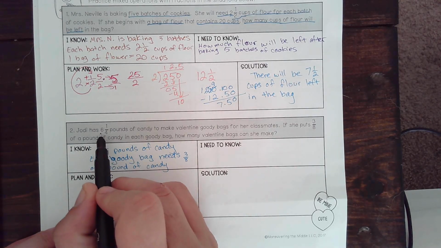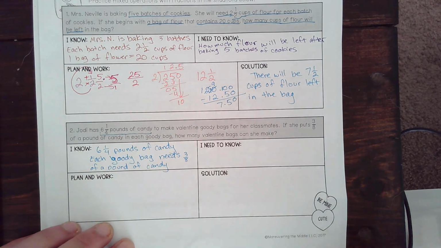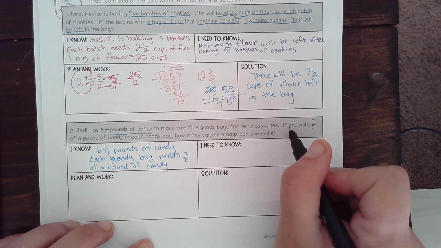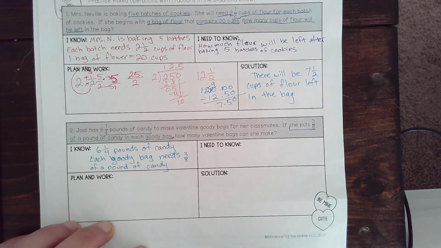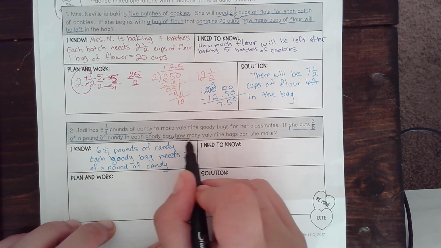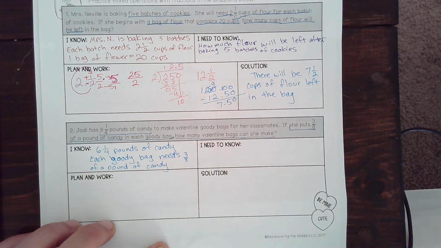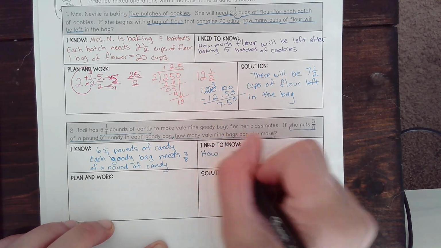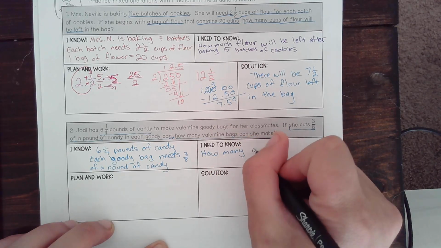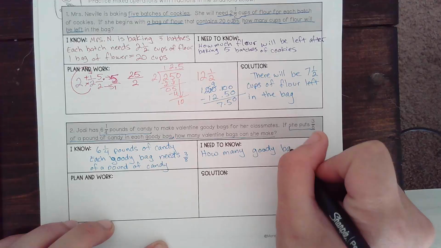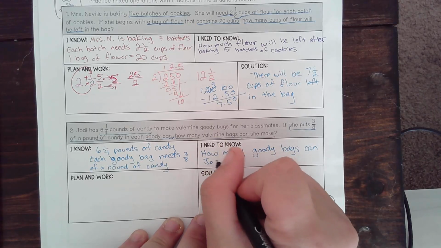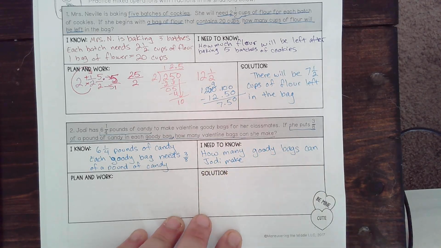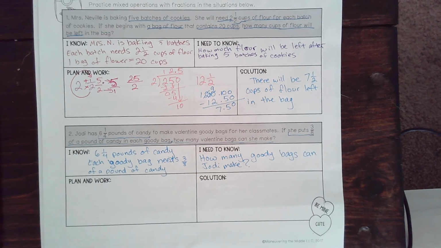Okay, cool. Well, let's talk about what we need to know. Well, let's see. So she has 6 1/4 pounds of candy. She puts 3/8 of a pound of candy in each goodie bag. How many Valentine bags can she make? Okay, so that's going to be our need to know. How many goodie bags can Jody make? Question, right? That's what we need to know.